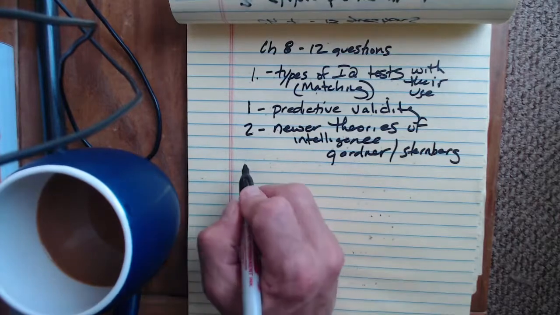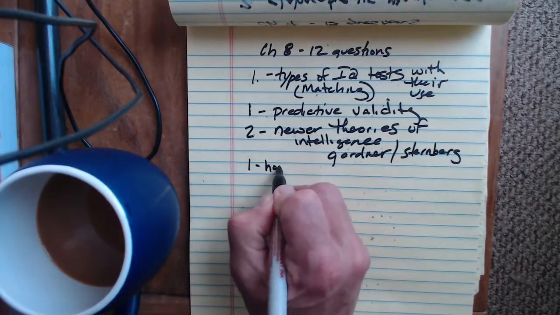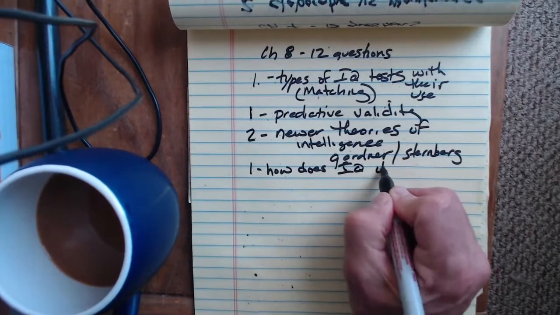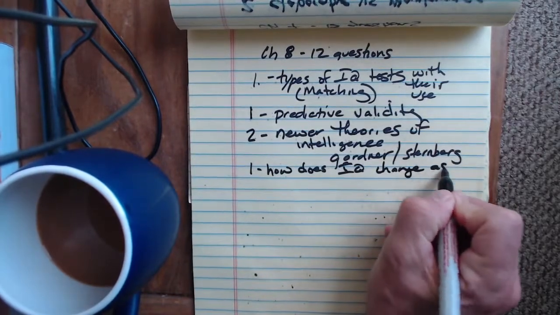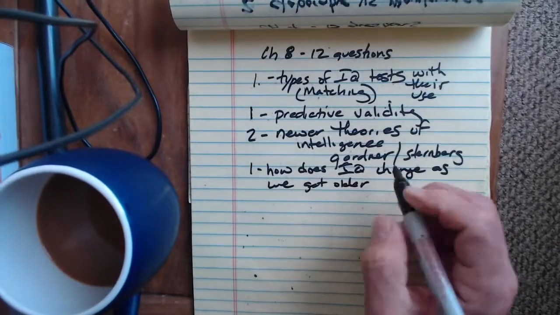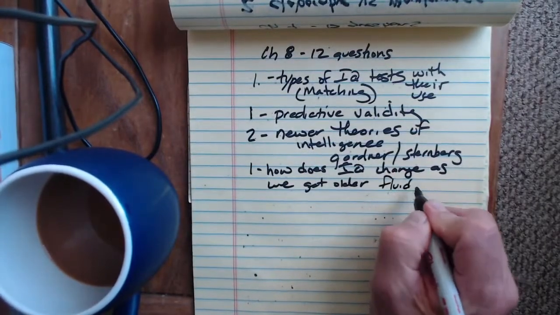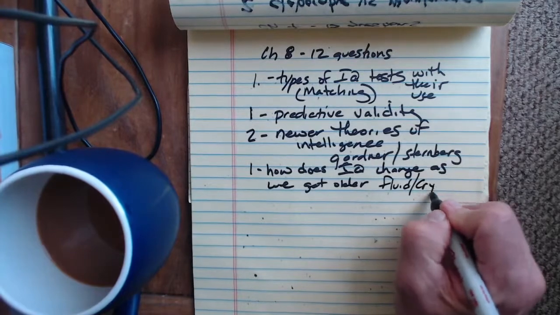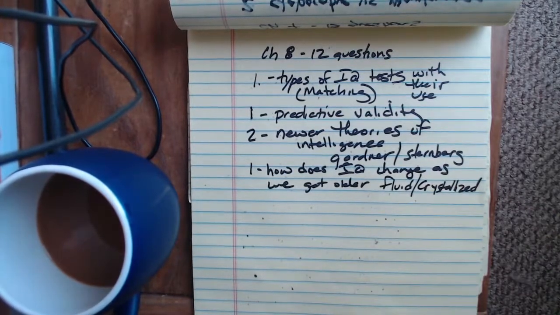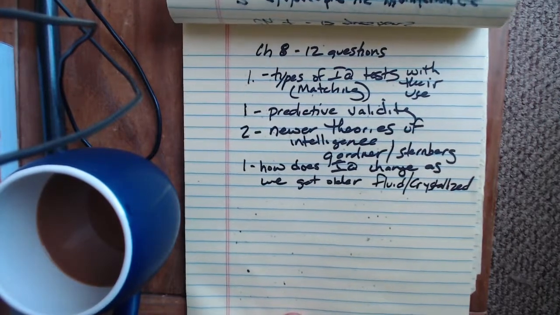Okay. Question. How does IQ change as we get older? And that's a question on fluid versus crystallized IQ. There's a question on that. Know how IQ changes as we get older.